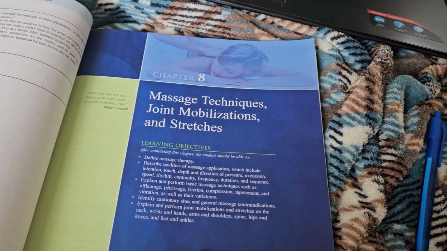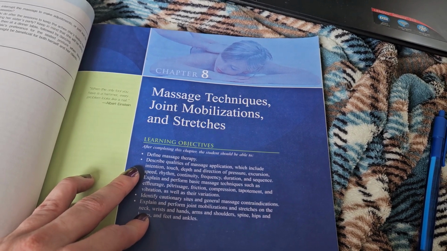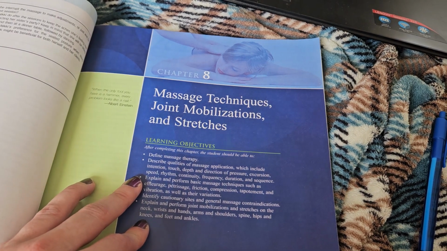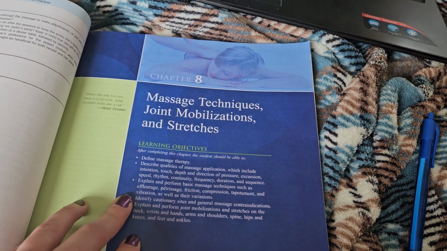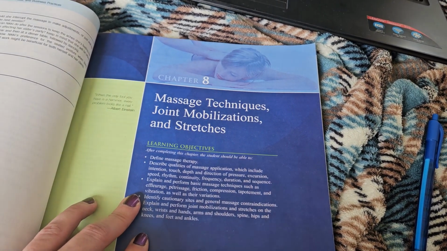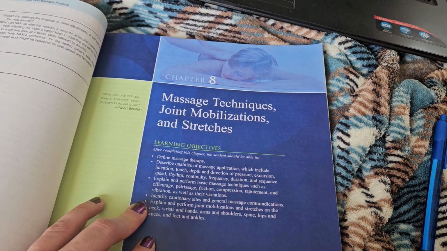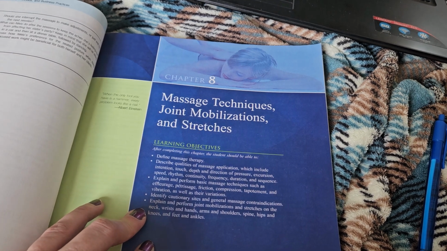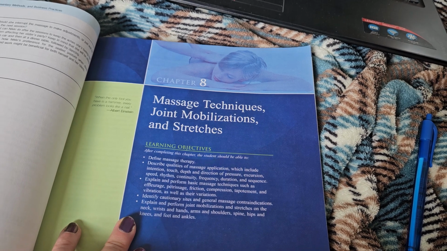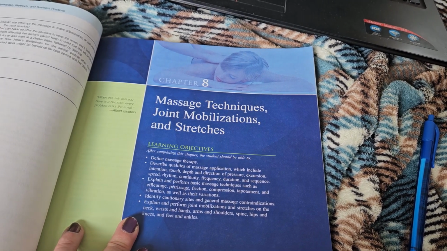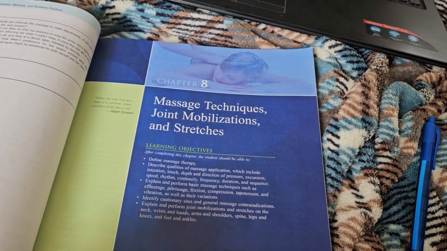After this chapter, they expect you to be able to define massage therapy, describe qualities of massage application, which include intention, touch, depth, direction of pressure, exertion, speed, rhythm, continuity, frequency, duration, and sequence, explain and perform basic massage techniques such as effleurage, petrissage, friction, compression, tapotement, and vibration, as well as their variations, identify cautionary sites and general massage contraindications, explain and perform joint mobilizations and stretches on the neck, wrists and hands, arms and shoulders, spine, hips and knees, and feet and ankles.